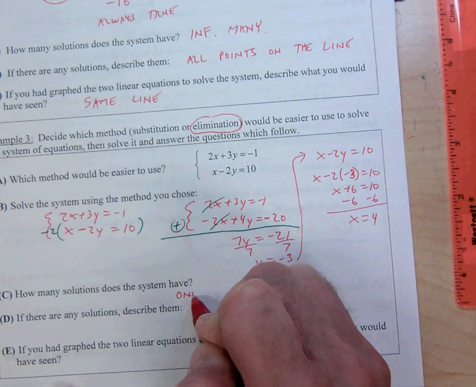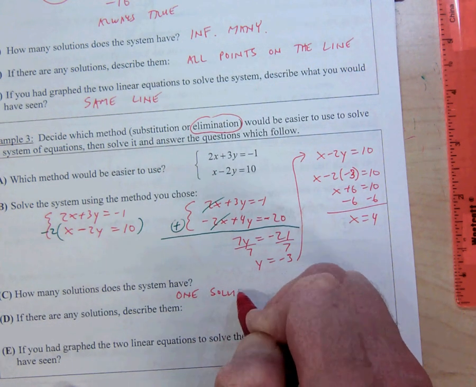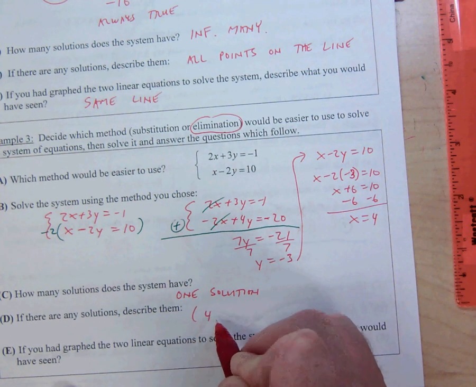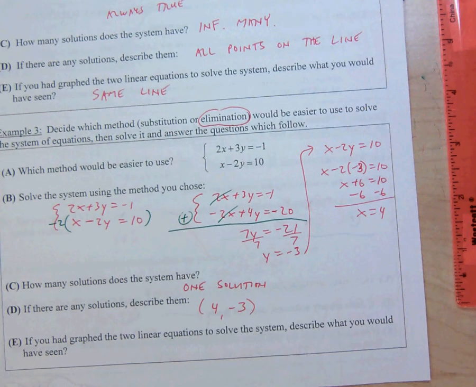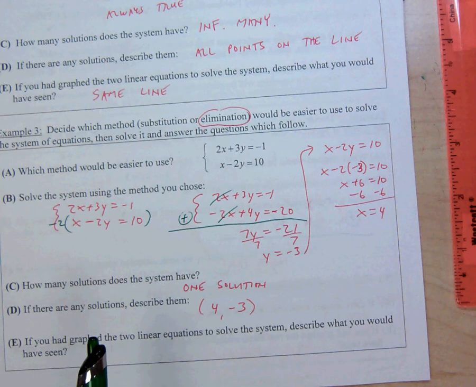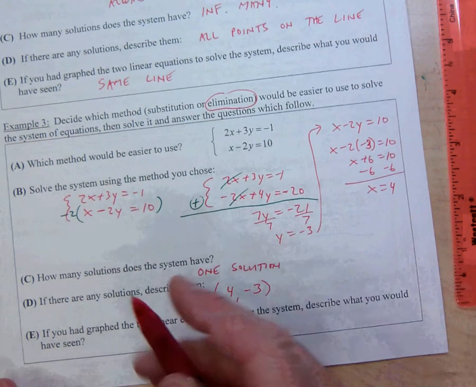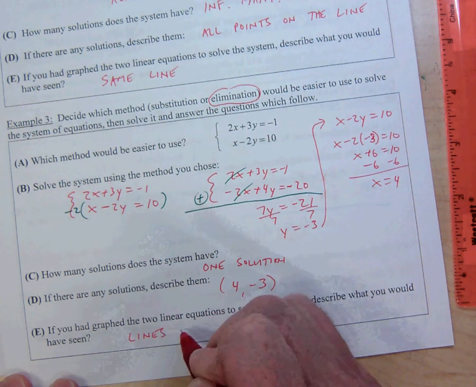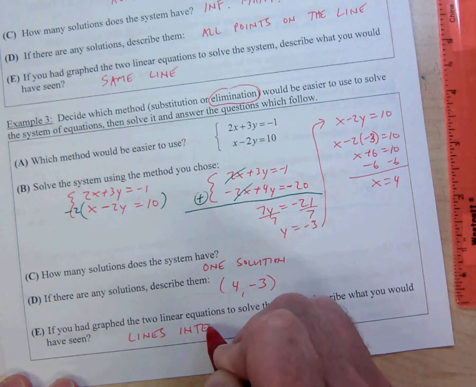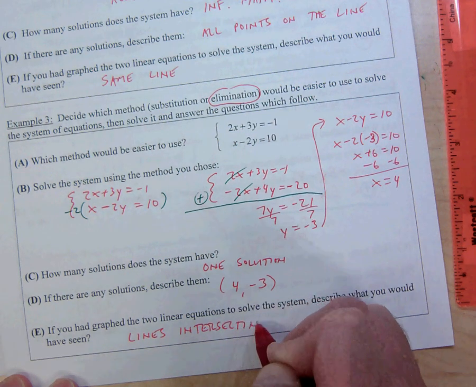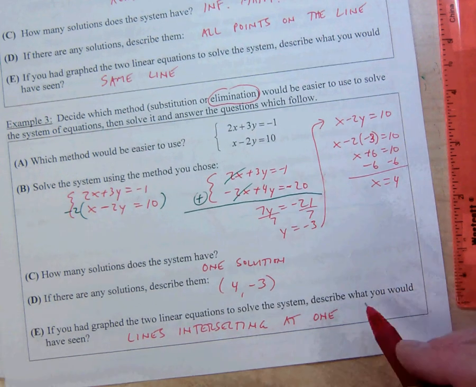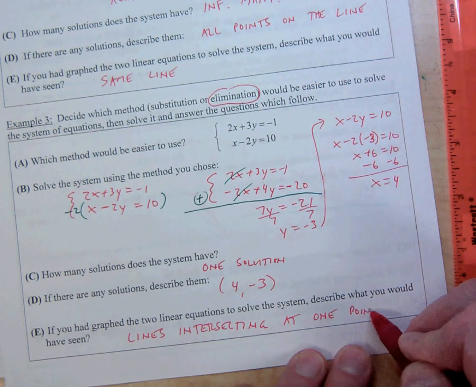And it says to describe it. What is it? It's what? Yeah, what is it? 4, -3. Okay? And now, if you had graphed the system, what would it look like? Two lines. Yep, 2 lines intersecting at one point, right? And what would that one point be? 4, -3. Yep, they'd be intersecting at the point 4, -3. Does everybody understand that?